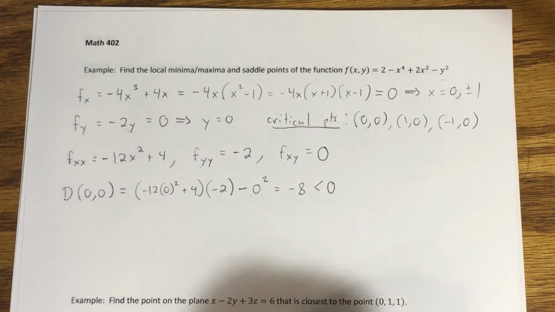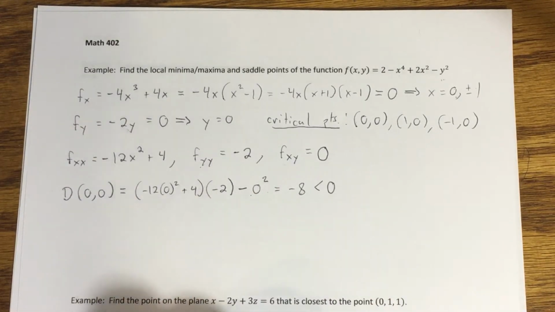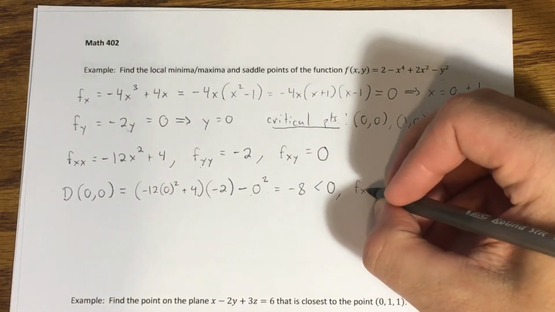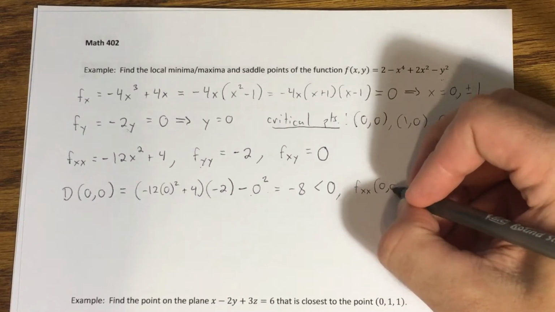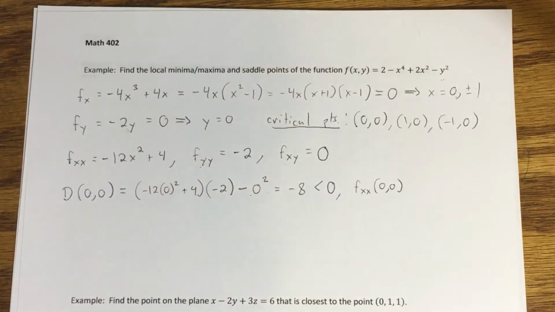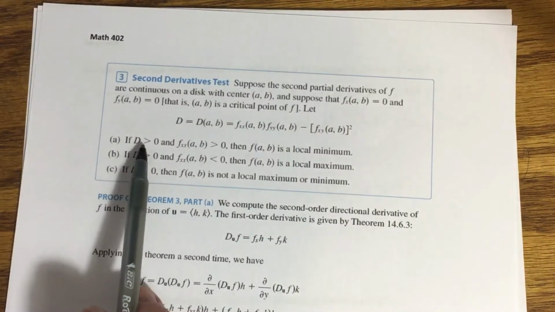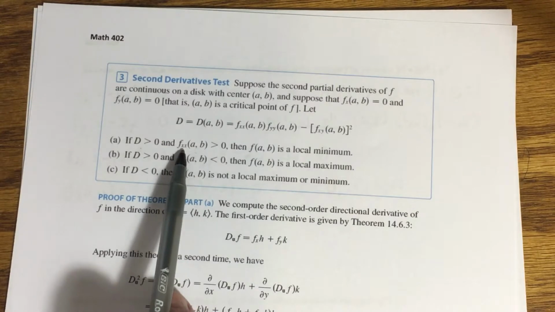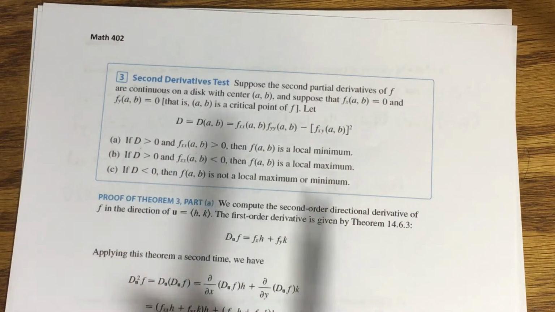What does that mean for us? Well, one thing I need to do is also check fxx at 0, 0, because remember, the second derivatives test has us checking both the discriminant and the sign of fxx.